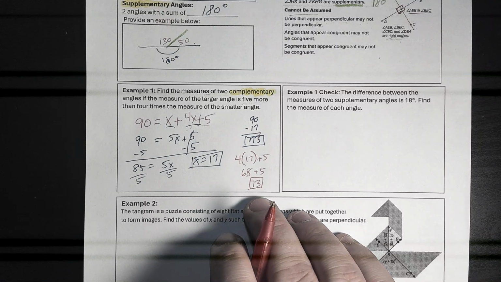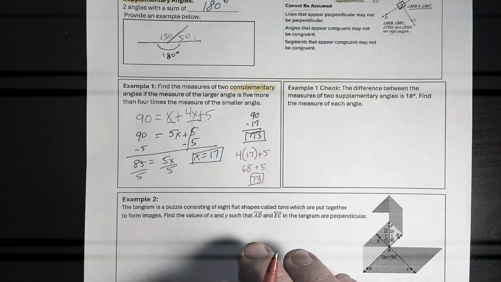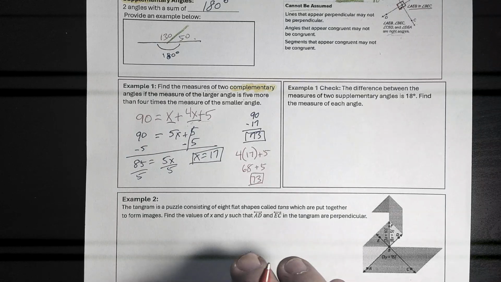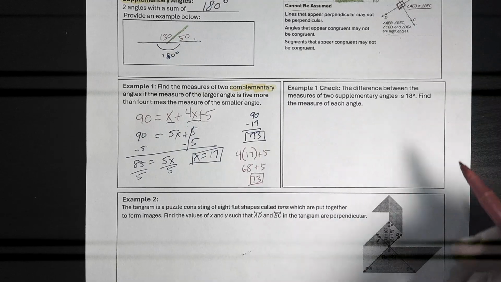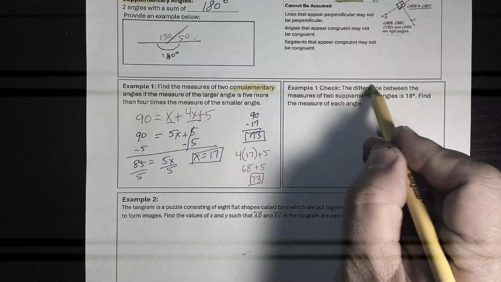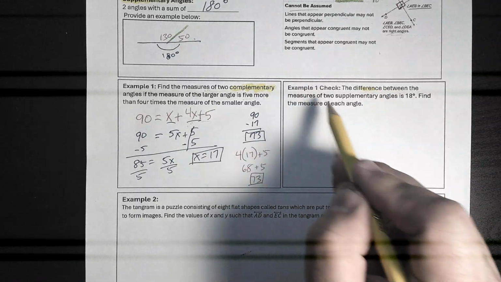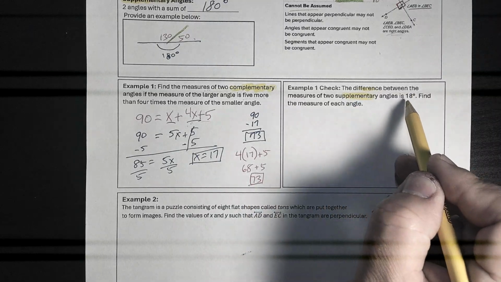All right, so the check, that's for you guys. Now this one's worded a little different, so I'm going to at least help you set it up. You can solve for x and you can figure out the second angle on your own. So this one says the difference between the measures of two supplementary angles is 18.